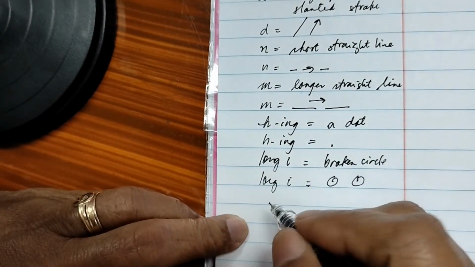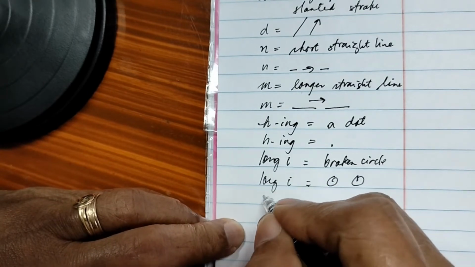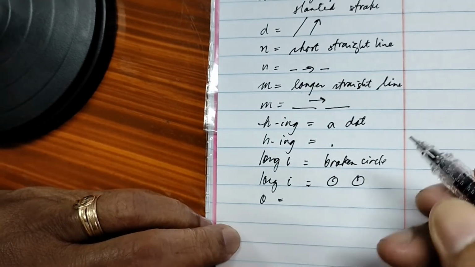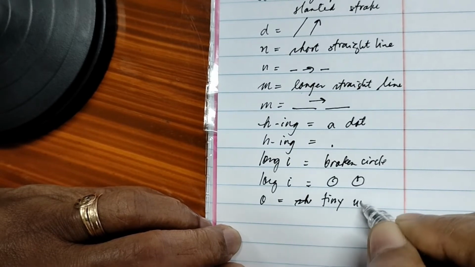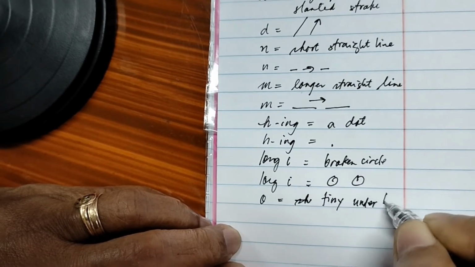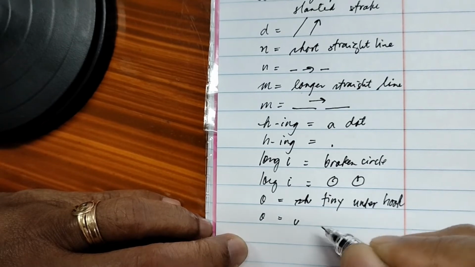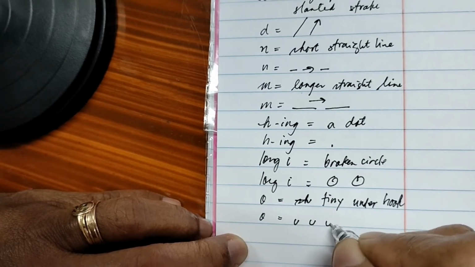Next is the sound of O. O is represented by a tiny underhook. So that is the O, tiny underhook.